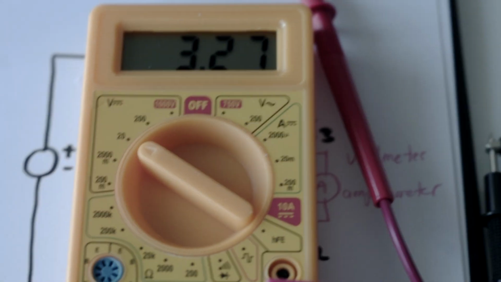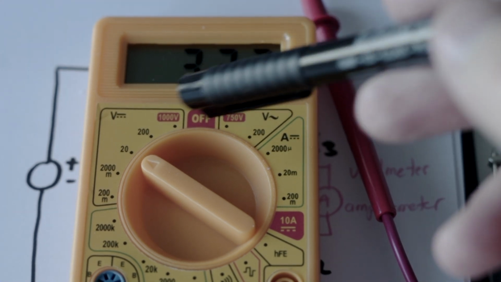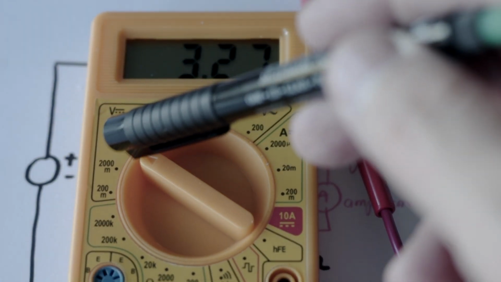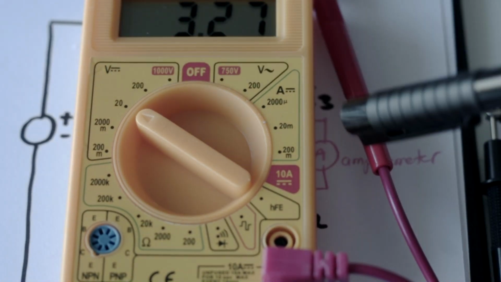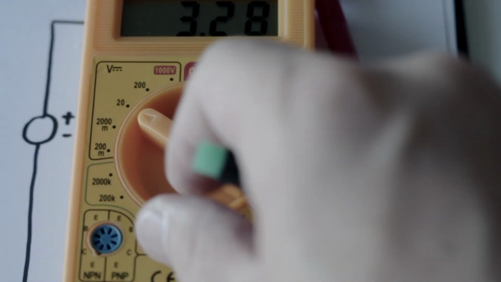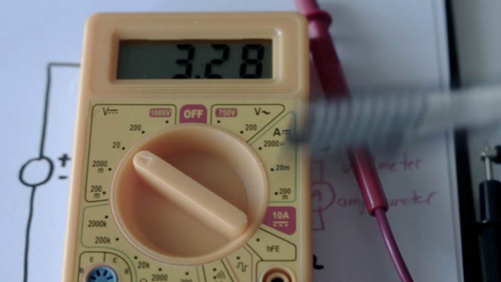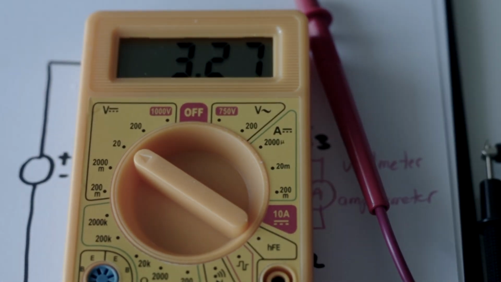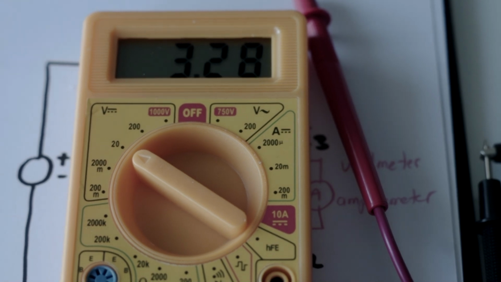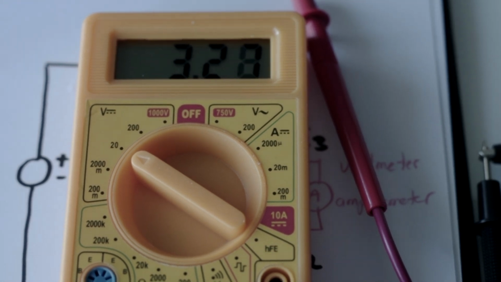But now the next thing that we will measure is the current through R3. So in this case, I'm not going to use the multimeter in the voltmeter mode, but in the amperemeter mode. But don't do this at the moment. If I change to the amperemeter at this point, the fuse inside the multimeter will get burned. Okay, so be careful whenever you are making this transition, and you'll see the reason why.